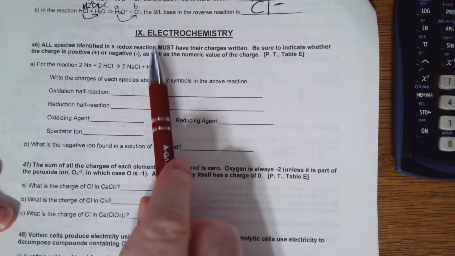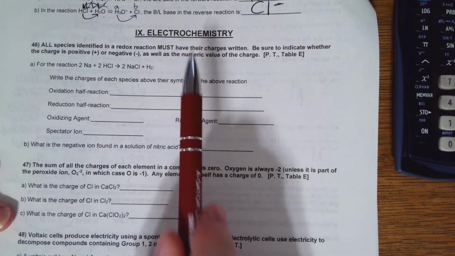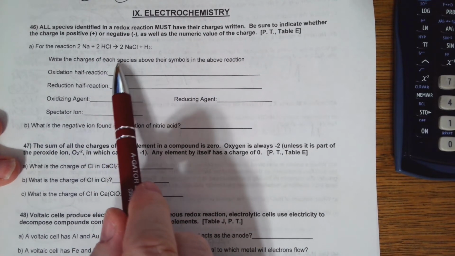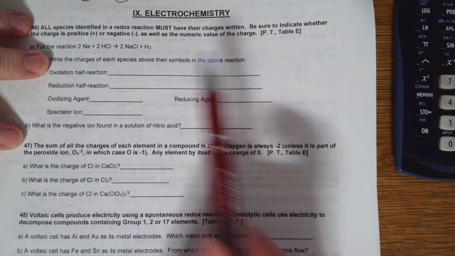All right, now we're on to section 9, electrochemistry. So let's look at this reaction. Write the charges of each species above their symbols in the reaction.